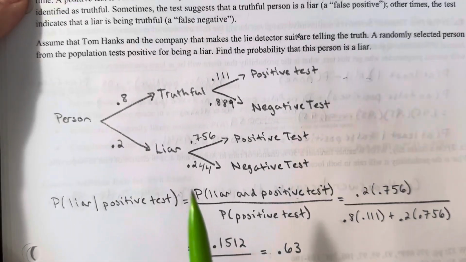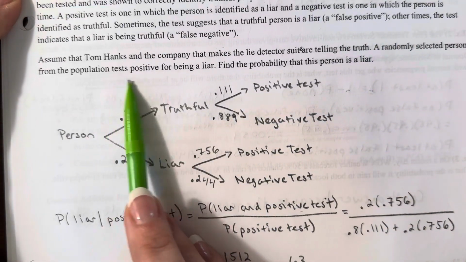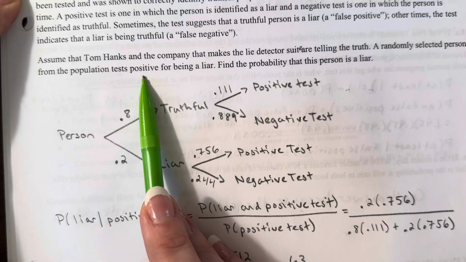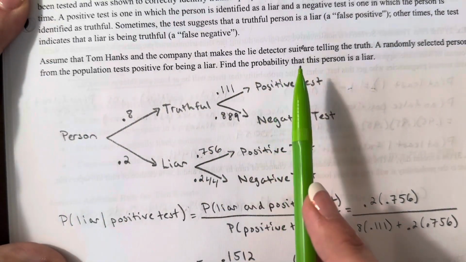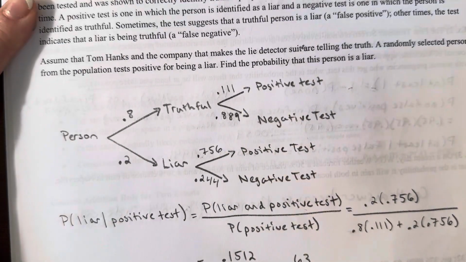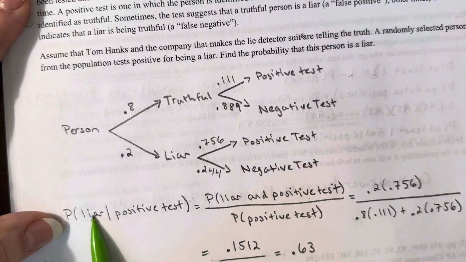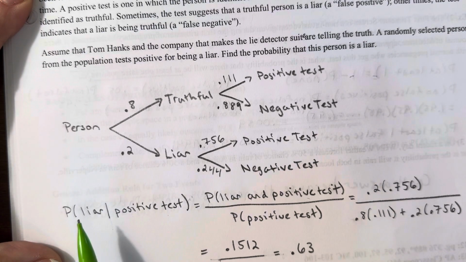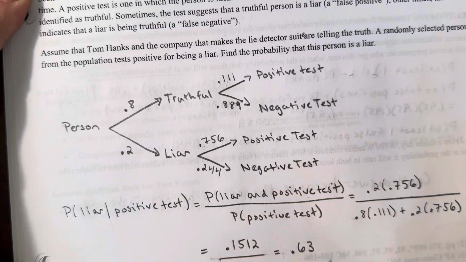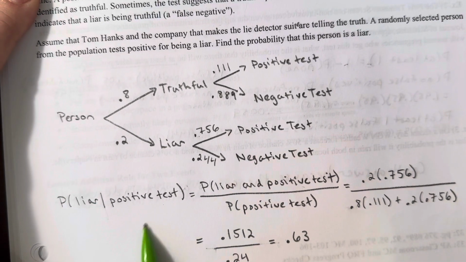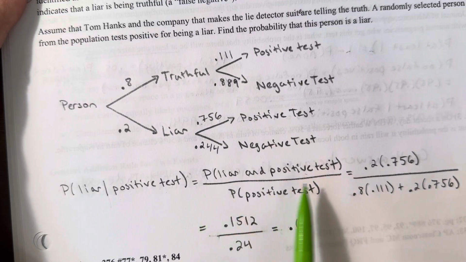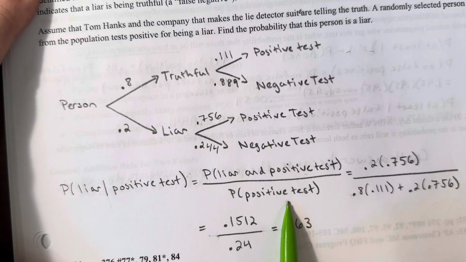Now on to the calculations. We selected a person from the population that tested positive. So we know they tested positive. Now we want to know the probability that the person was a liar. So probability that the person is a liar, given that we know that they tested positive. That's why this is in this order. Now, based on our conditional probability formula, this would be the probability of liar and a positive test divided by the probability of a positive test.